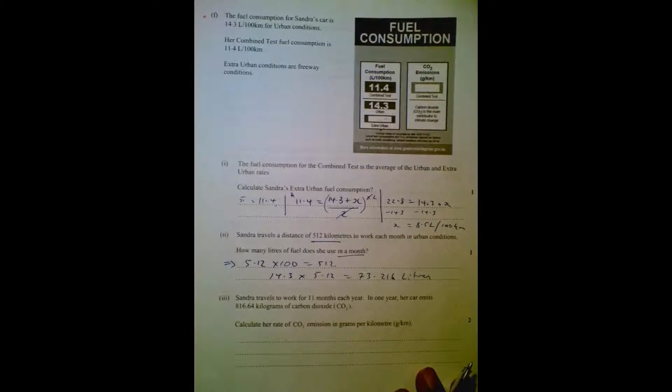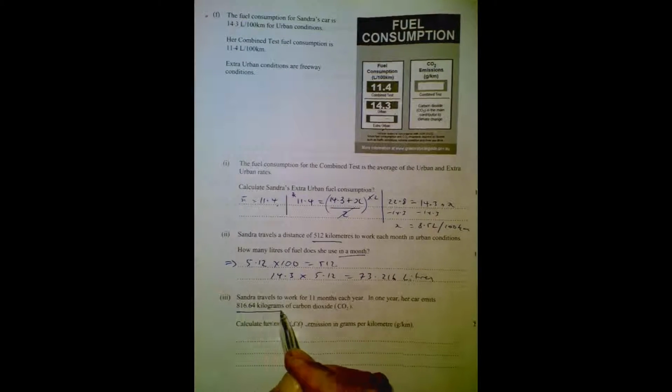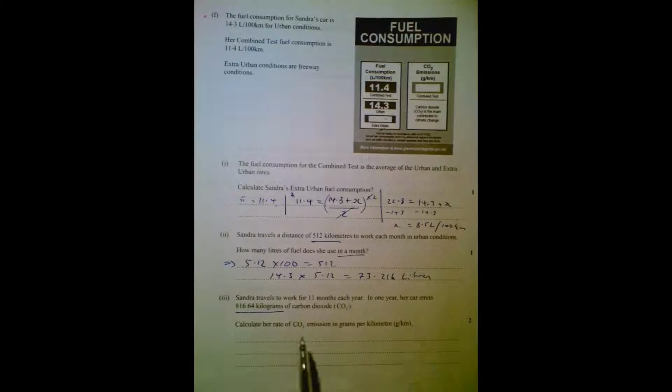Okay, now Sandra travels to work for 11 months each year. In 1 year, her car emits 816.64 kilograms of carbon dioxide. Calculate her rate of CO2, carbon dioxide, emission in grams per kilometre. Now, once again, people will get bogged down in this question because they think, oh, this just seems completely foreign. This is like a science experiment. But all it is, it's just a simple rate question. What they want you to do is compare the weight with the distance.